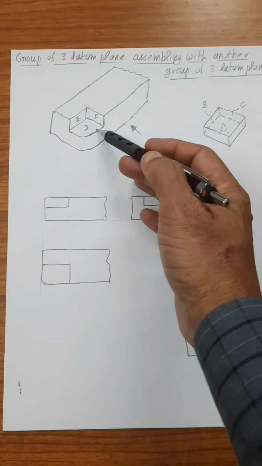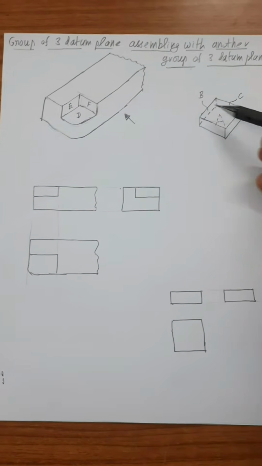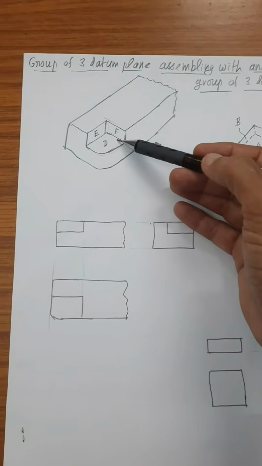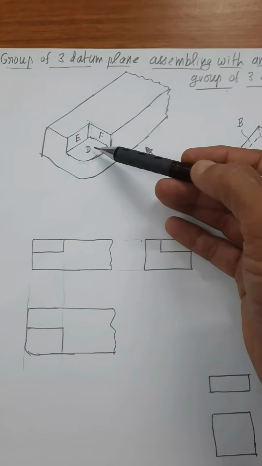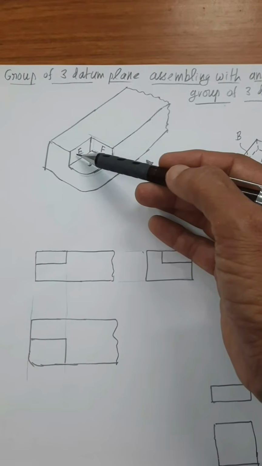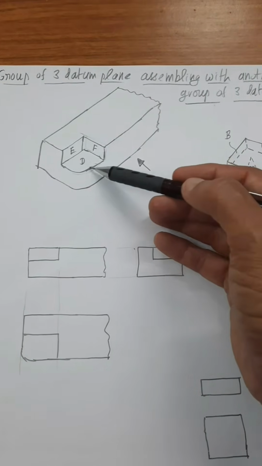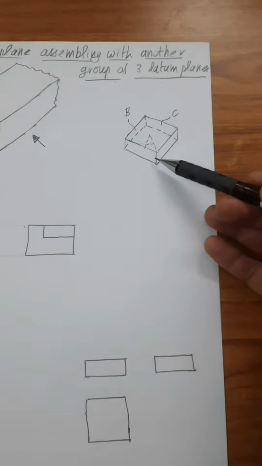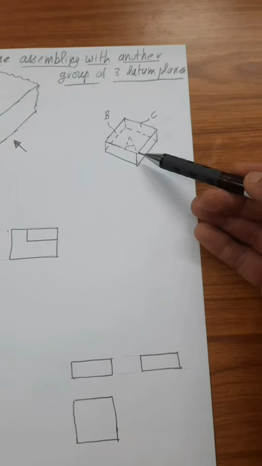A tool holder and a tool insert are shown in this figure. On the tool holder, we have a group of 3 datum planes: the base D, the perpendicular surface E, another perpendicular surface F. So these are the group of 3 mutually perpendicular datum planes on one member. On the tool insert, we have 3 mutually perpendicular datum planes.